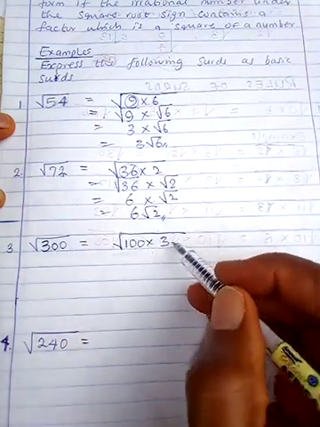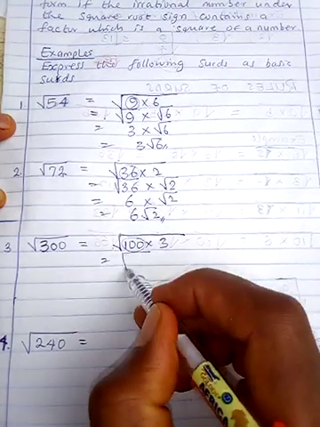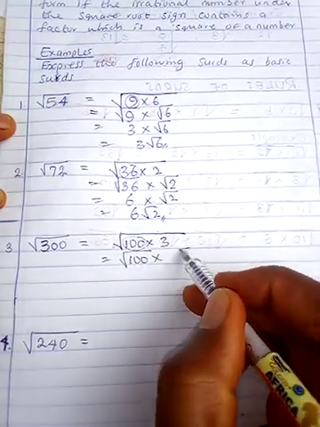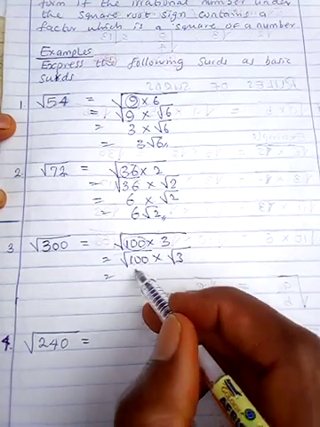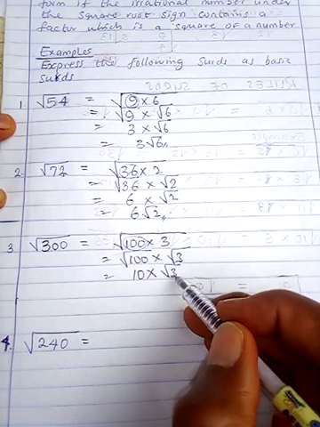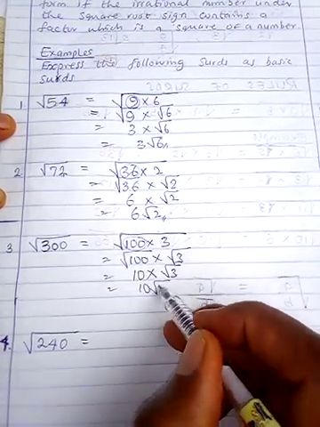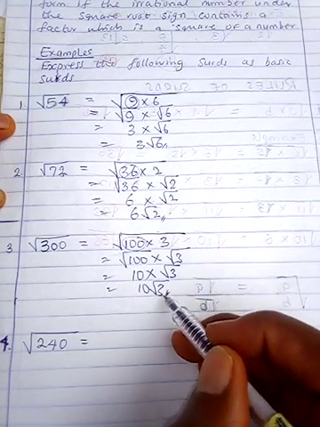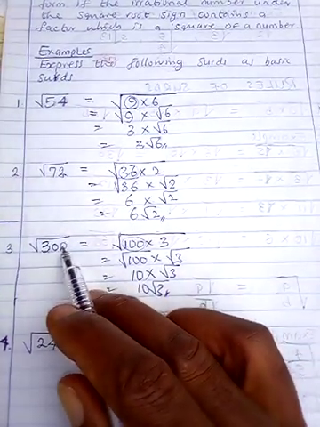And why are we using it? Because 100 is a perfect square. So we are going to have surd 100 times surd 3. Then the square root of 100 is 10. Then multiply it by the surd of 3. This cannot be simplified further. So we are going to have 10 surd 3. So 10 surd 3 is the basic form of surd 300.